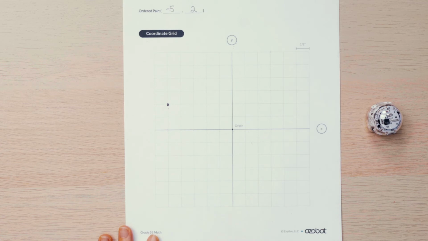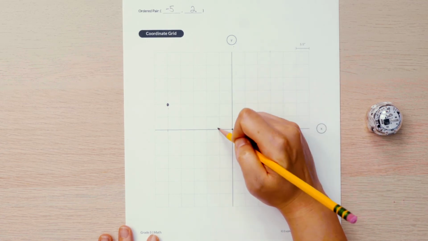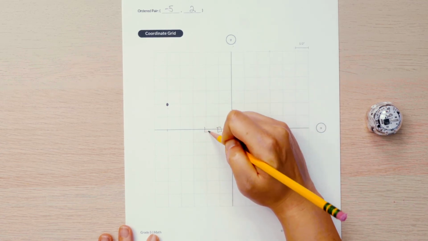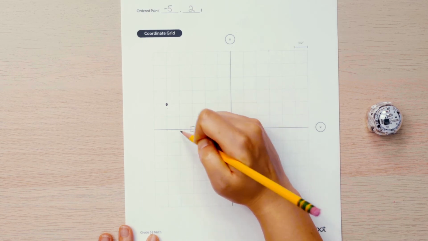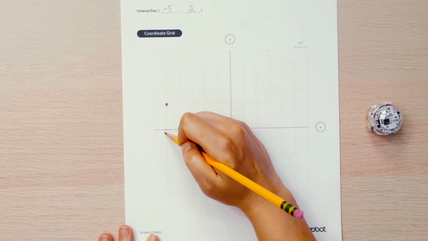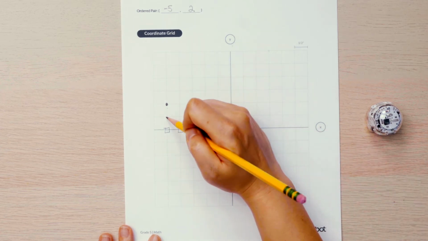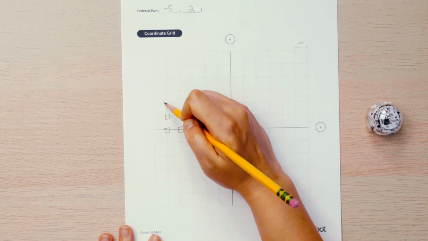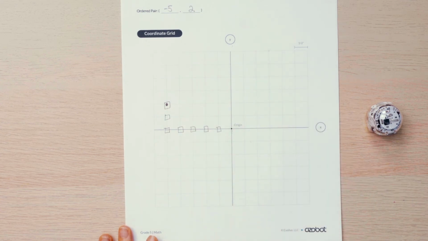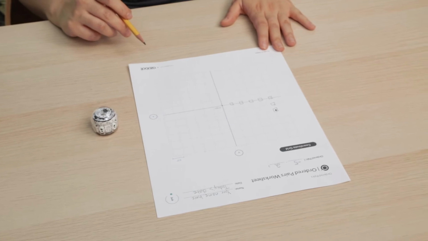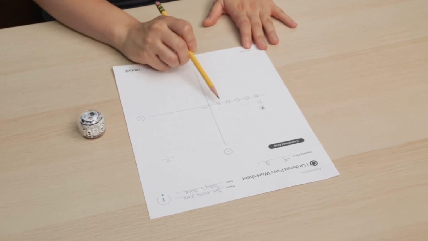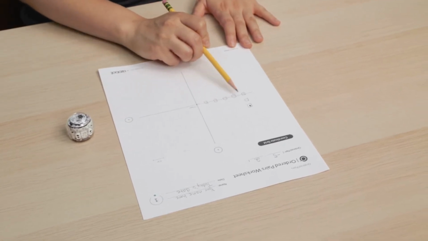I will draw 5 empty boxes along the x-axis and 2 empty boxes along the y-axis. Here's what my plan looks like. Notice I used the grid lines to determine where the boxes should be.